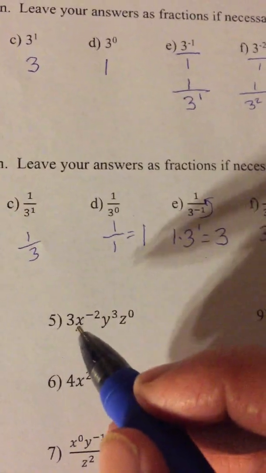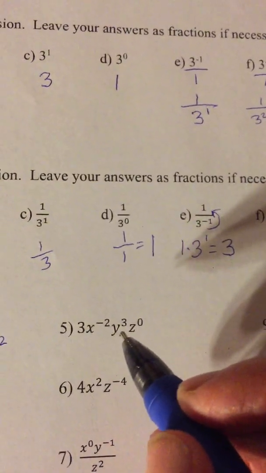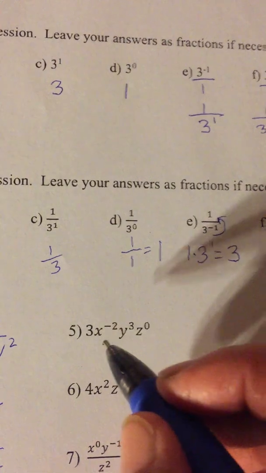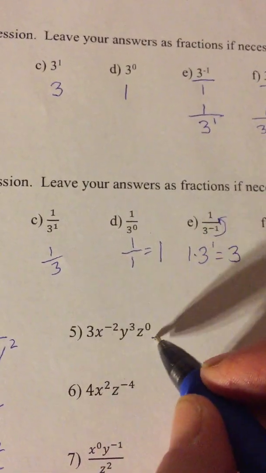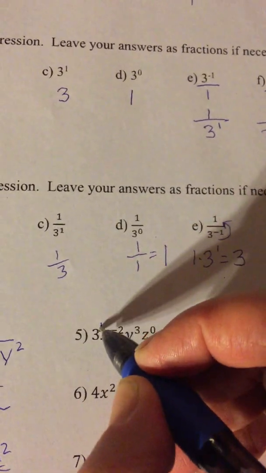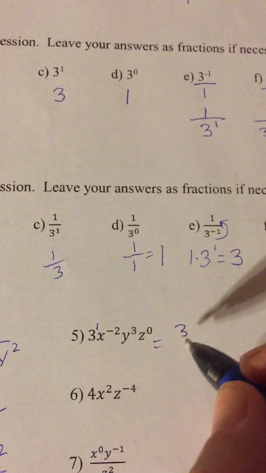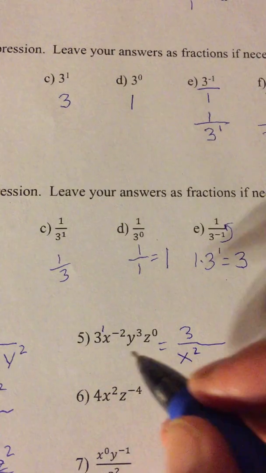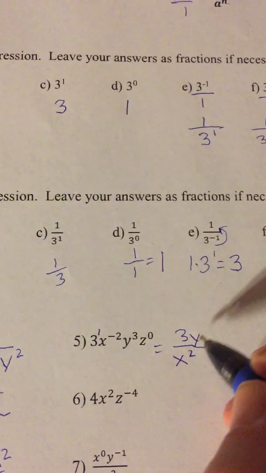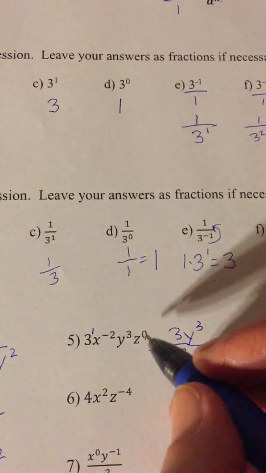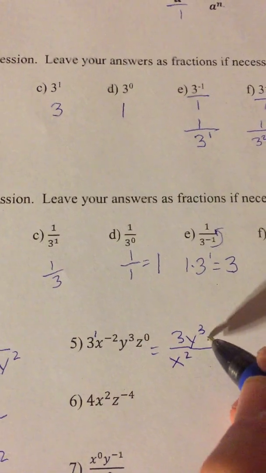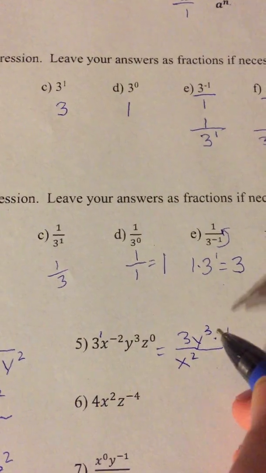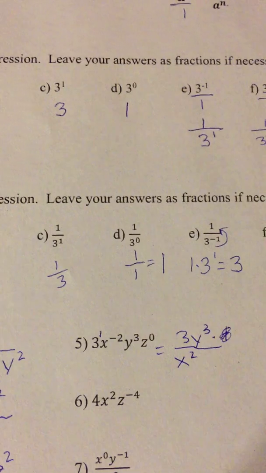Okay, so now this one over here: 3x to the negative 2. So I see zeros and I see negative numbers, and so we know we're going to move things around. This 3 has a positive exponent, so leave it where it is. It is staying on top. X to the negative 2 goes to the bottom now, so it's a positive 2. The y to the 3 is positive, so it stays where it is. Z to the 0 means that's times 1, and I don't have to write times 1 because it really doesn't change anything, right? So that piece just goes away because it's times 1.